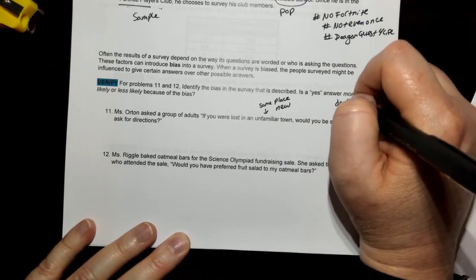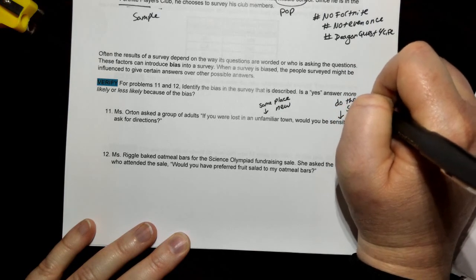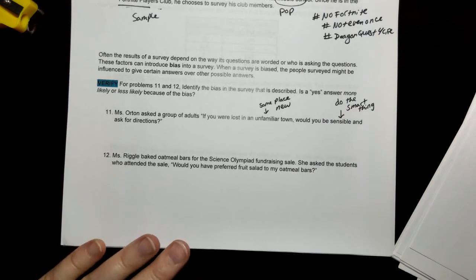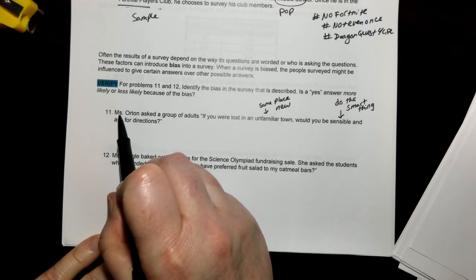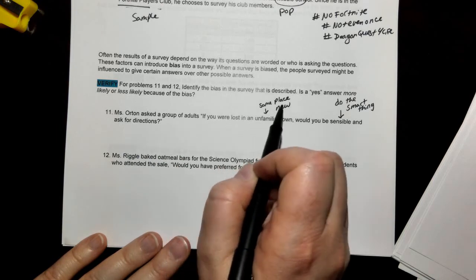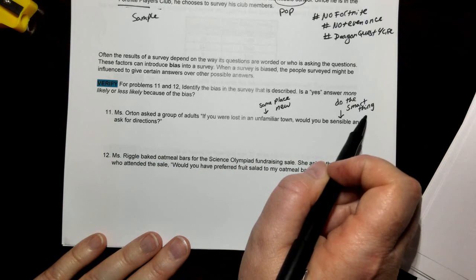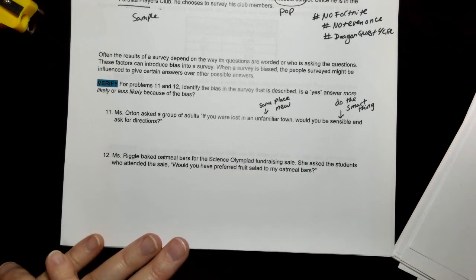Do the smart thing. And ask for directions. So if you read this question as Miss Orton asked a group of adults, if you were lost in a new place, would you be able to do the smart thing and ask for directions?